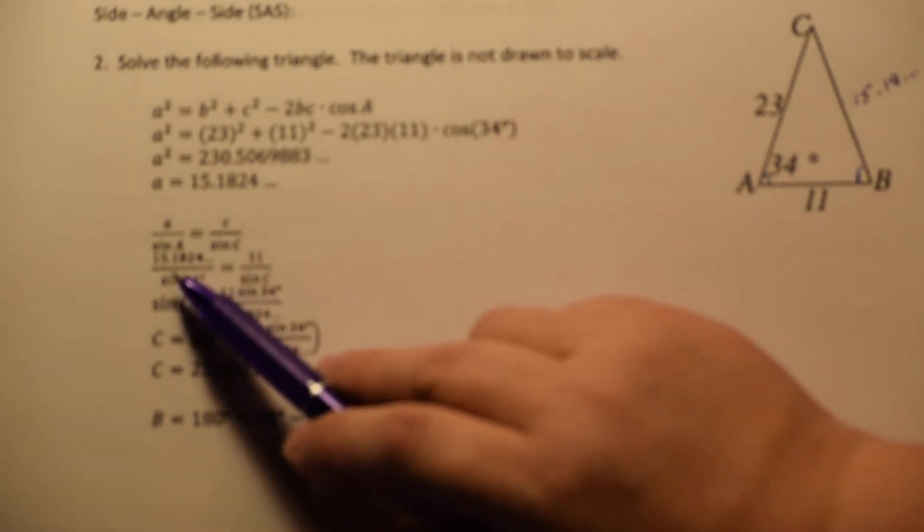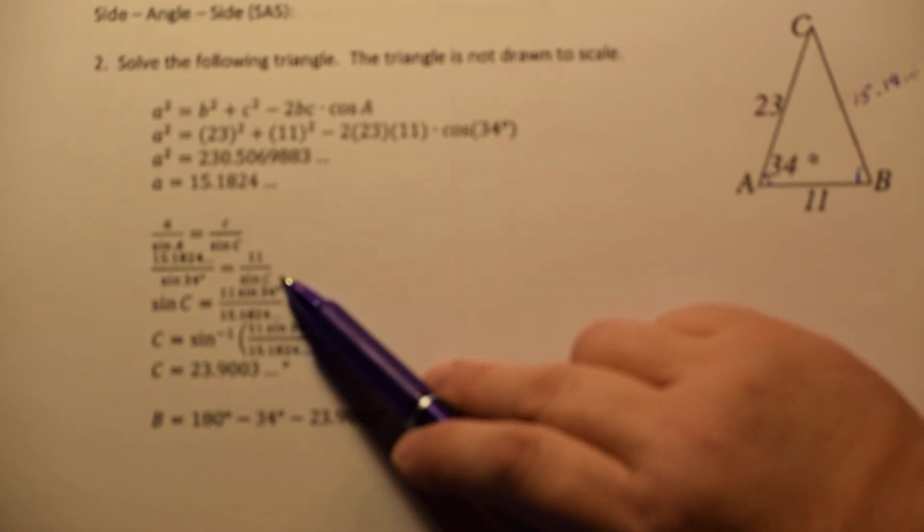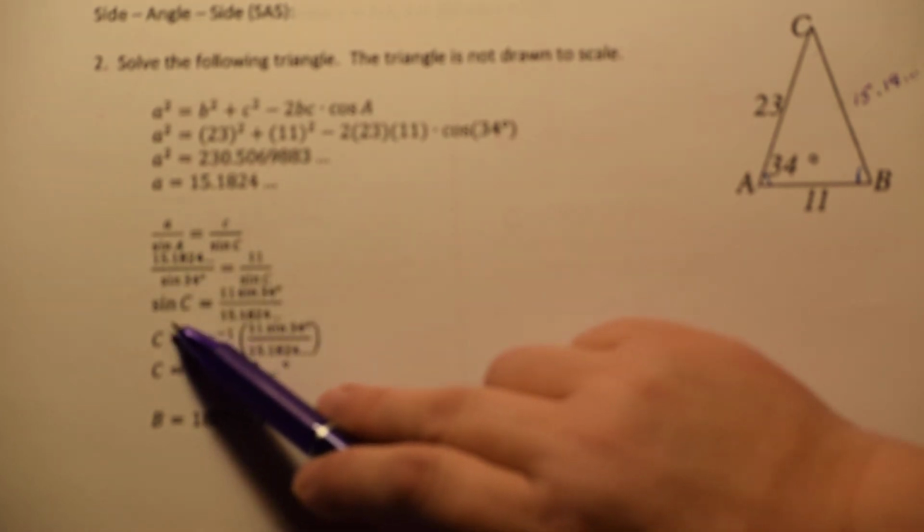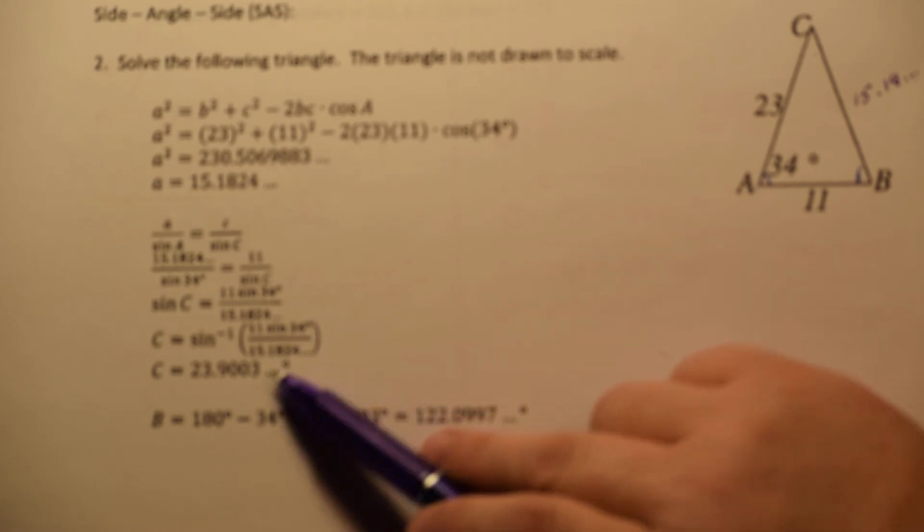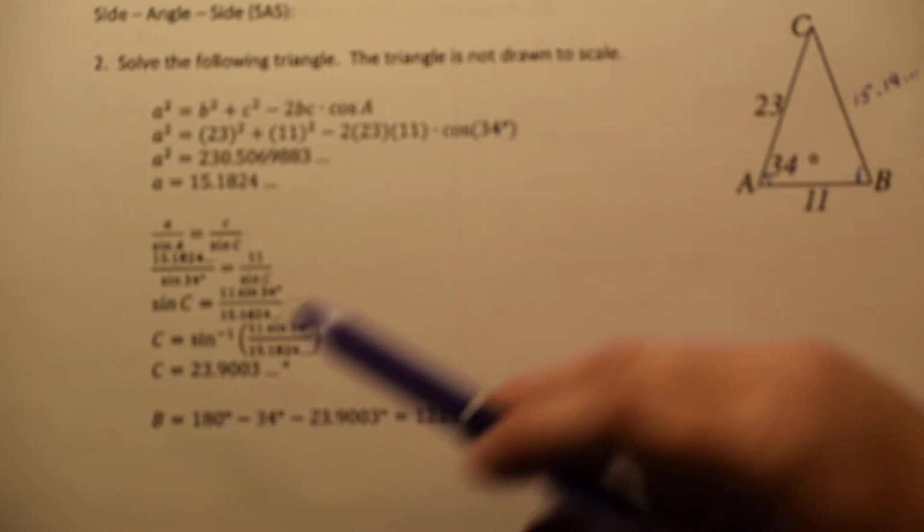So I set up the right side of the law of sines with the c over the sine of angle C. And then I plugged in the numbers and took the inverse sine of both sides. And I got angle C is 23.9003 and so on degrees.